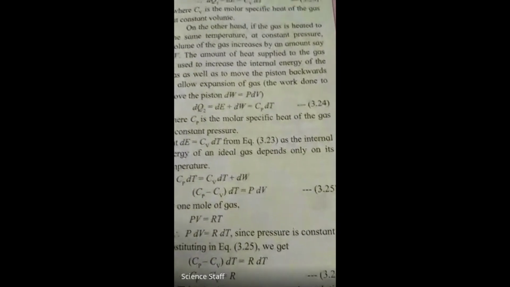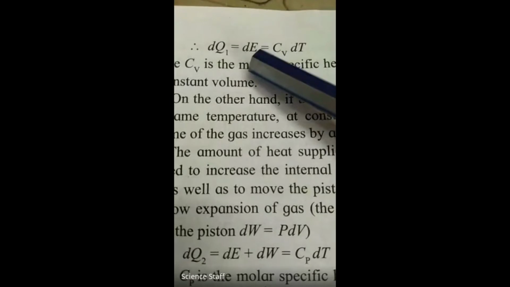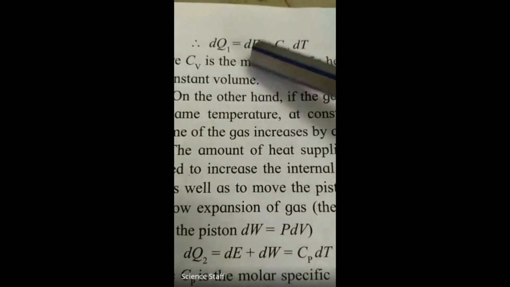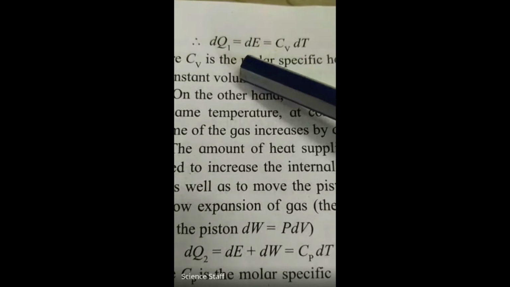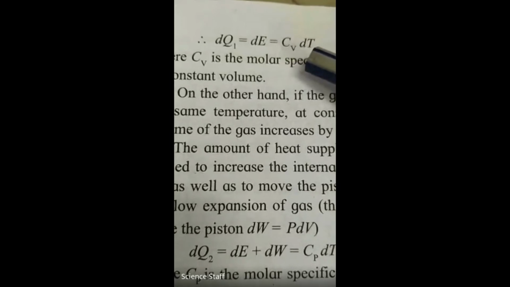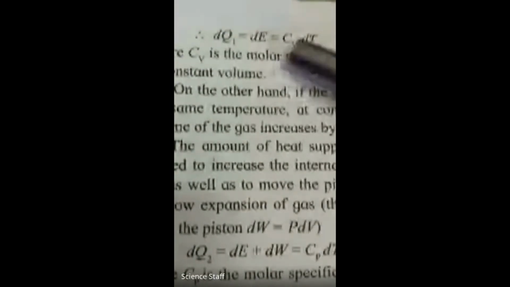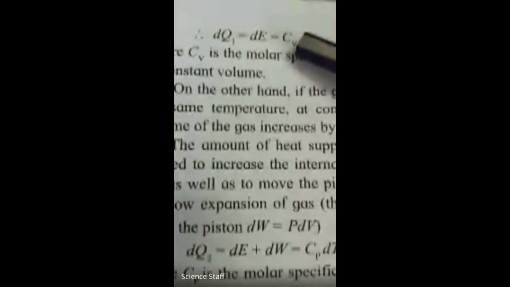So yesterday we studied this part. dQ1 equals what? dQ1 is the heat supplied to the gas while maintaining constant volume, that is dE, which means Cv dT. dT means the change in temperature. Cv is the molar specific heat of a gas at constant volume. Clear?